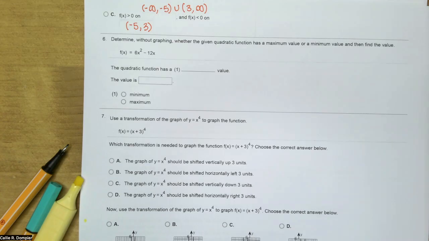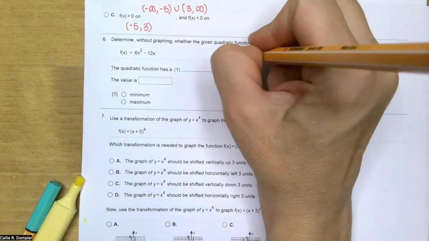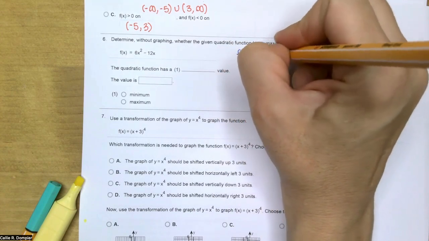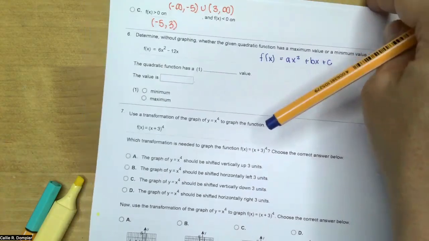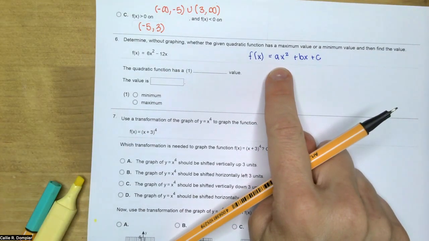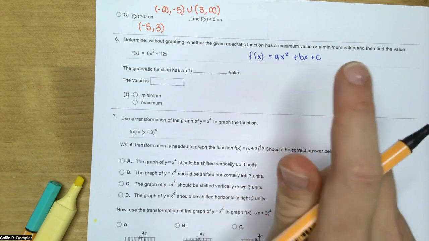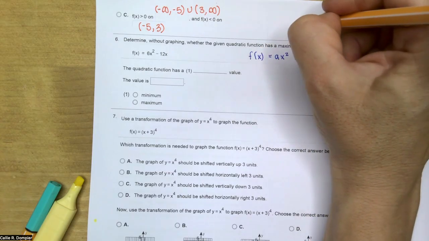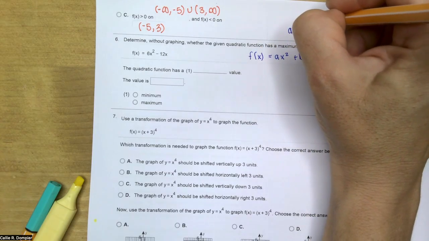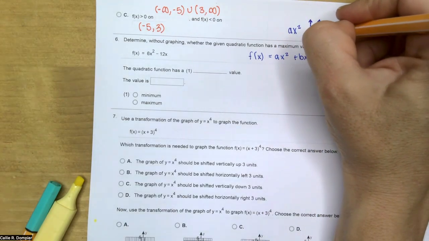All right, this is in standard form. Remember, standard form is f of x is equal to ax squared plus bx plus c. And if a is positive, it's going to be a minimum value, right? Because that's going to open up. It's going to concave up. So that is going to be a minimum value.